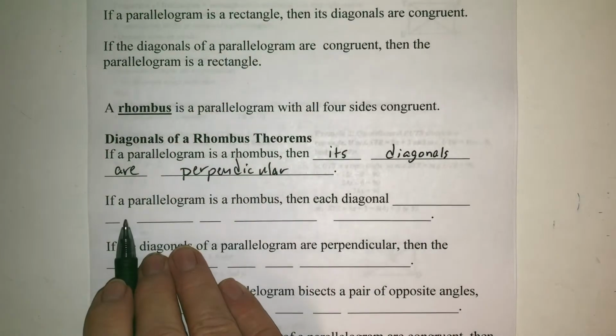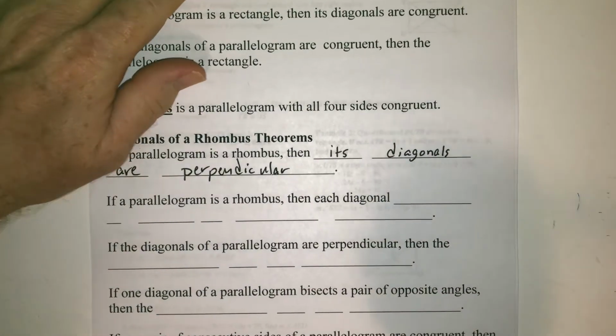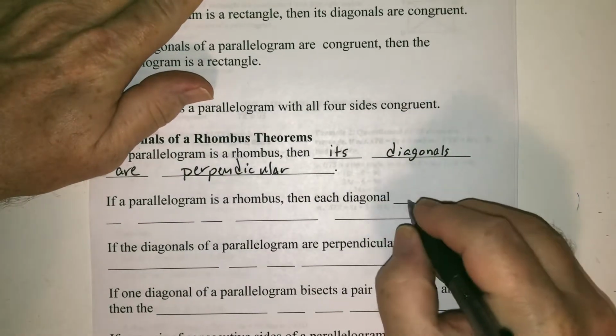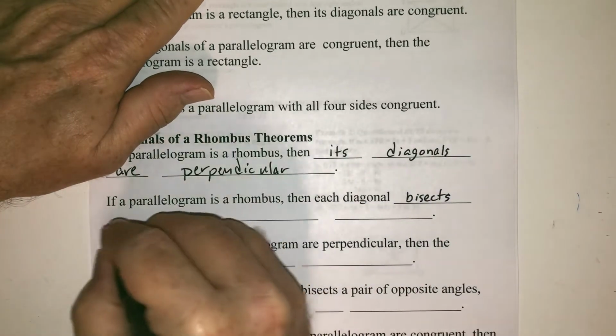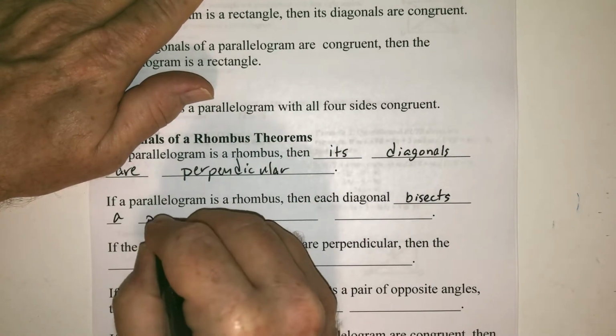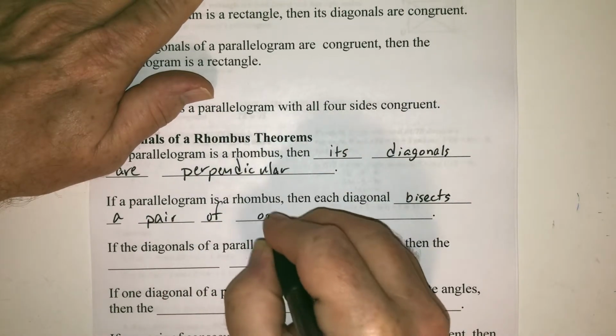If a parallelogram is a rhombus, then its diagonals bisect a pair of opposite angles.